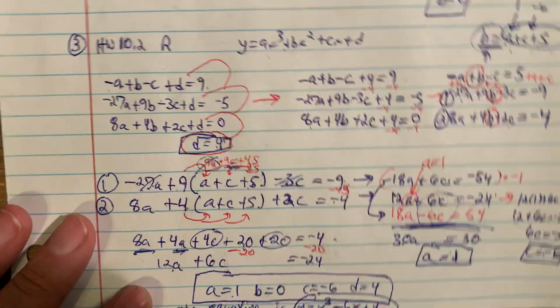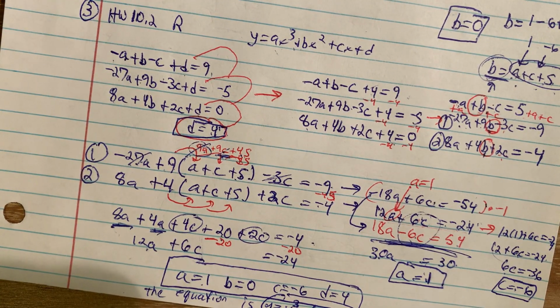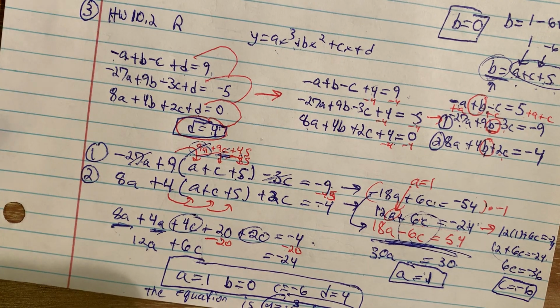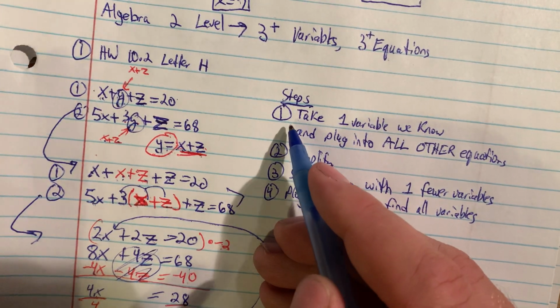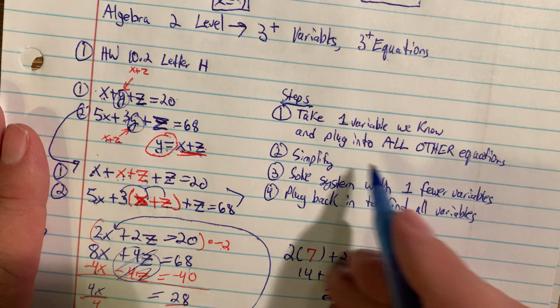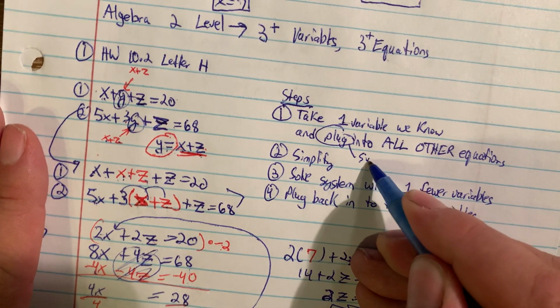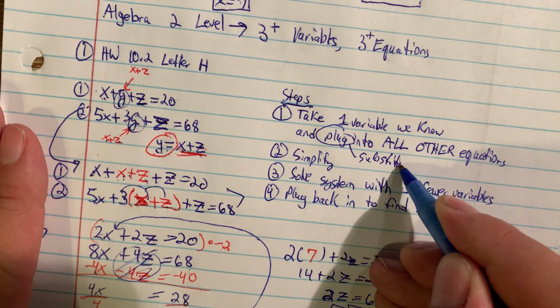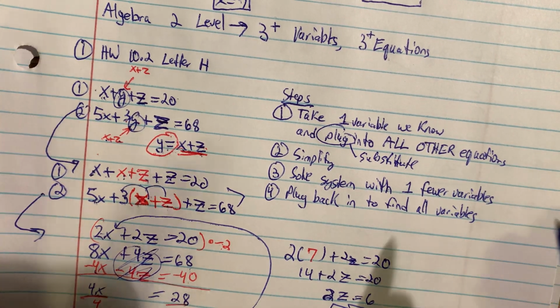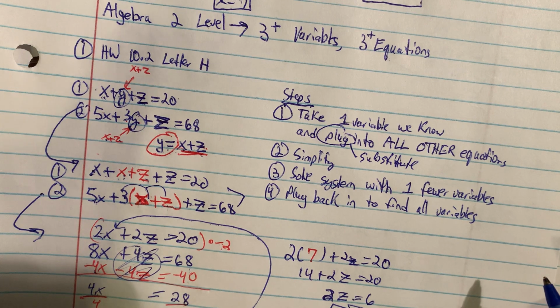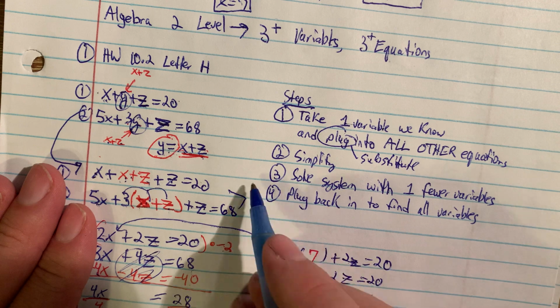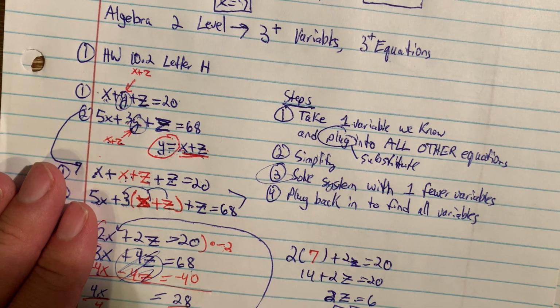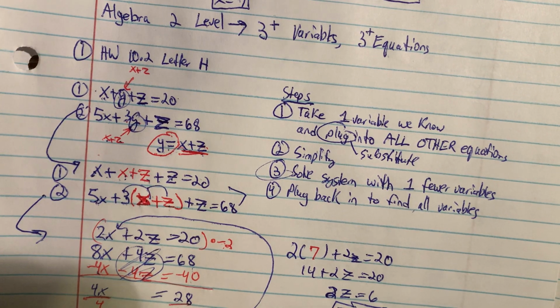All right, that's it, guys. This takes practice, and it is slow at first. When you first start solving these, they take a while, and then they get faster and faster. Again, what's our big idea? We're going to take one variable that we know and substitute into all the other equations, because now we will have one fewer variable and one fewer equation. We'll always simplify to make it easier, and then we just solve a slightly simpler system. And then we always plug back in at the end to find all the other variables.